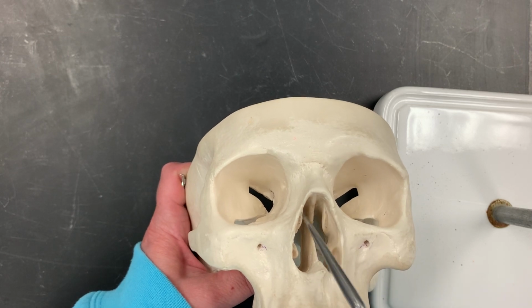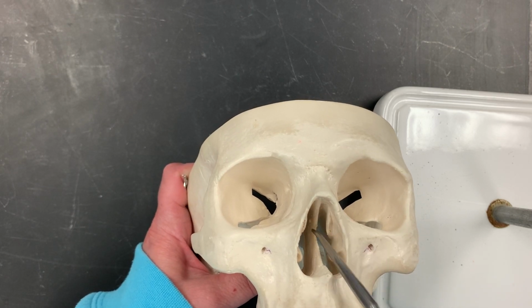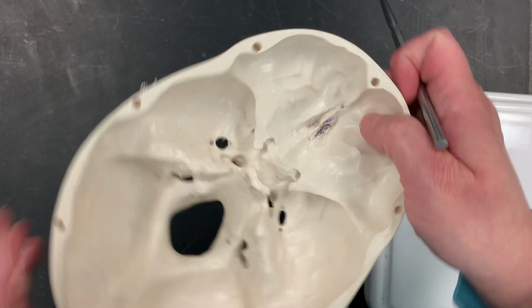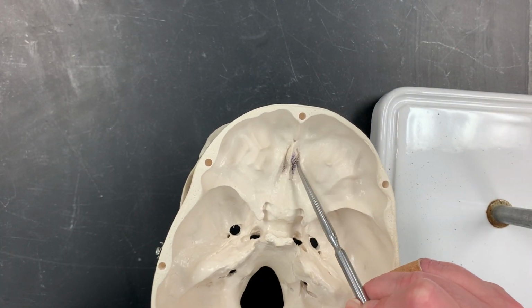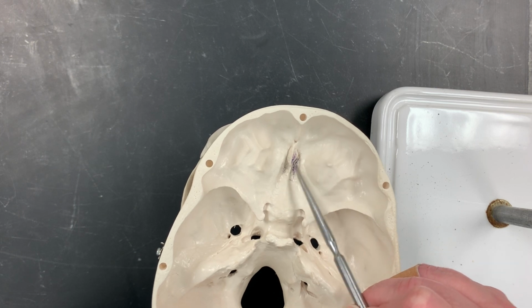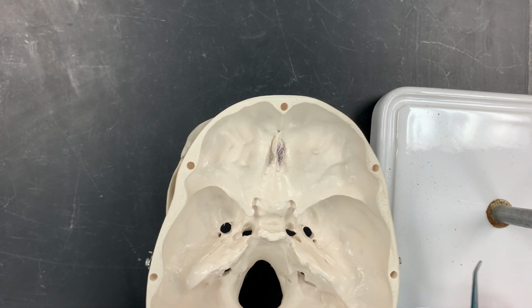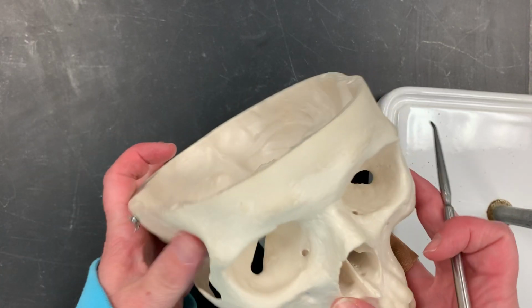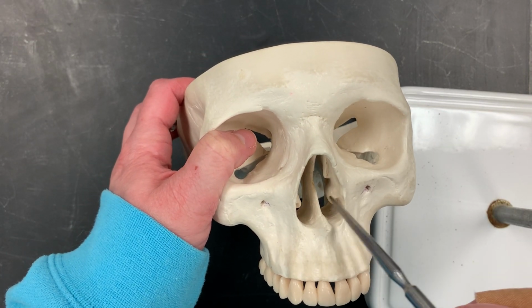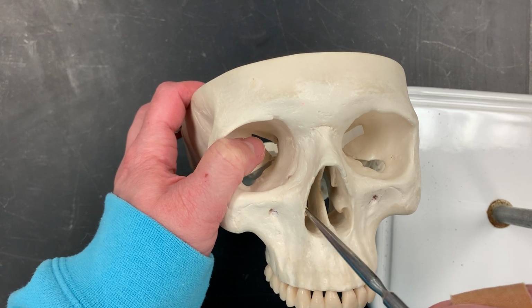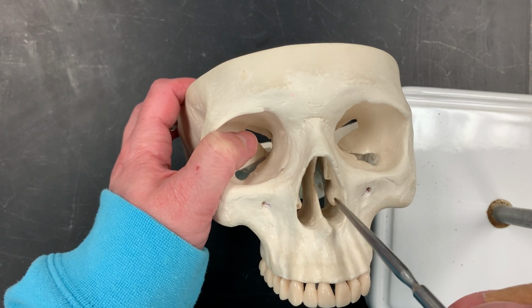So you've got your middle concha of your ethmoid, your perpendicular plate of the ethmoid, your crista galli of the ethmoid, which is the bump, and then the flat area around the crista galli is the cribriform plate of the ethmoid. Your inferior nasal concha are these little bumps right here, and those also help form your nasal passages, okay?